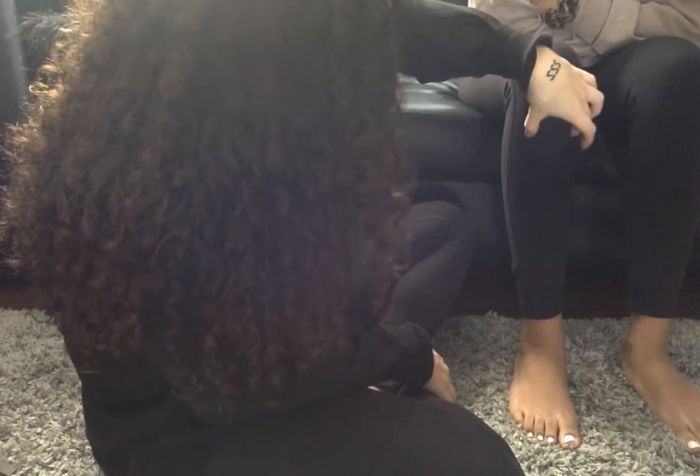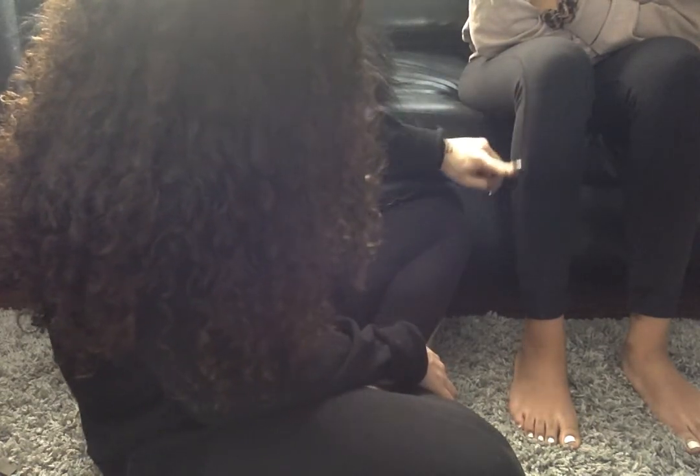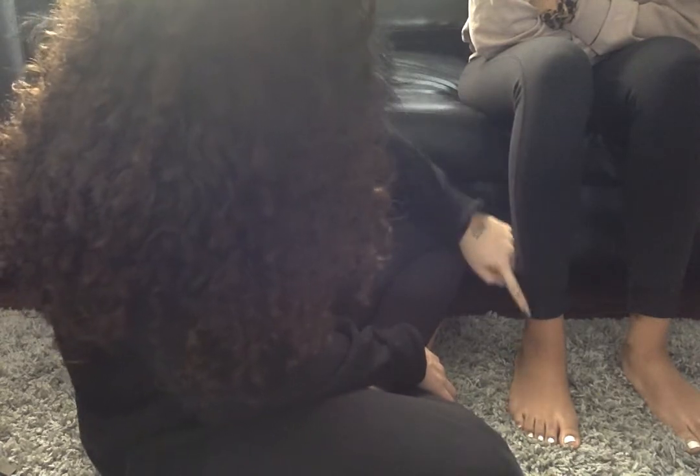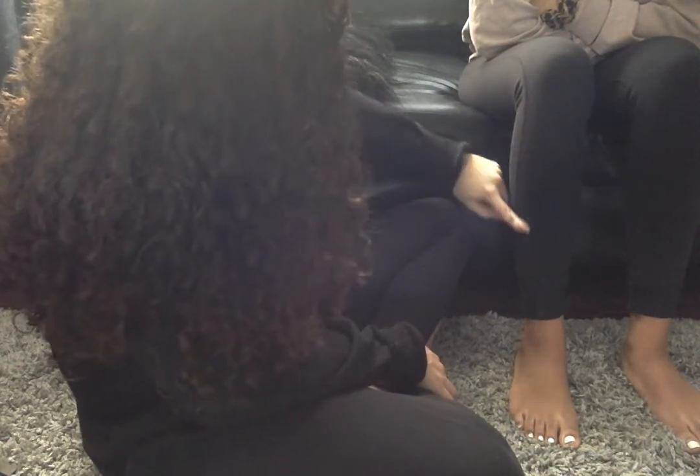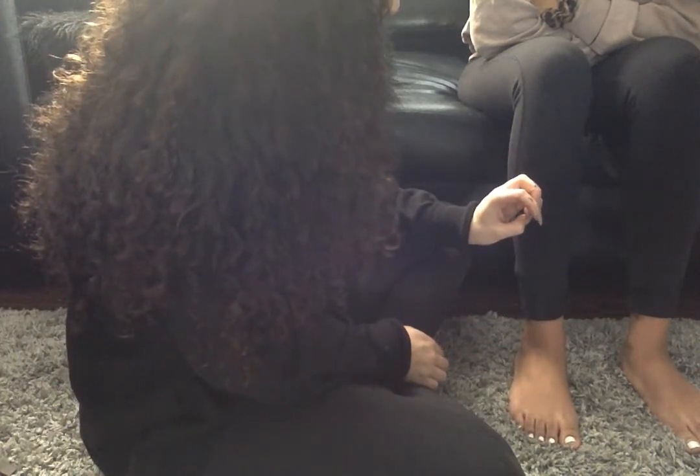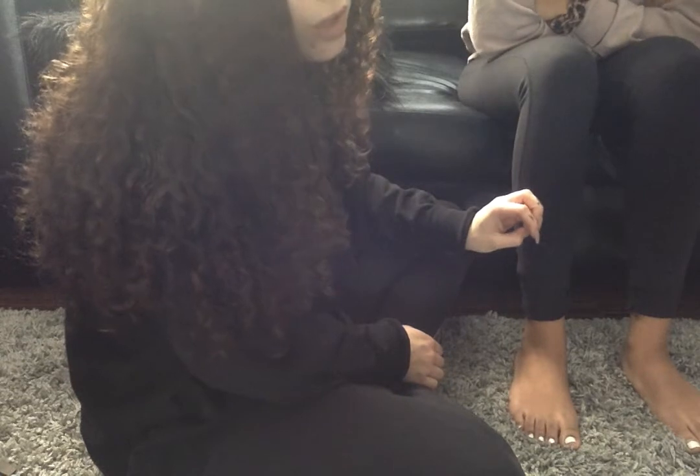So tibialis anterior is a muscle on the anterior side. It originates at the lateral tibial condyle and proximal aspect of the fibula, so it's on the lateral side, and then it inserts to the first medial cuneiform and base of first metatarsal, so it crosses over and goes into the first metatarsal. And the action of that is dorsiflexion and inversion.